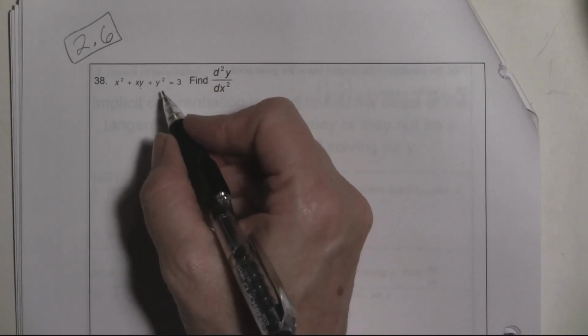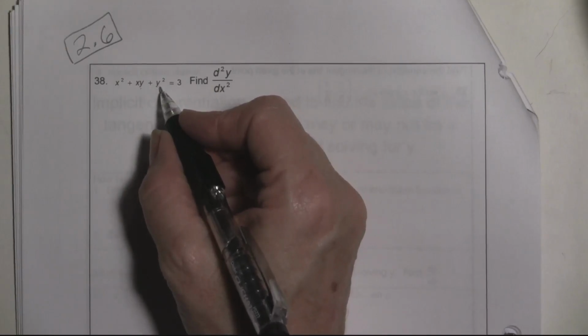and the derivative of y squared. I got my phone off. I'm in a group chat, so it's going to go crazy.